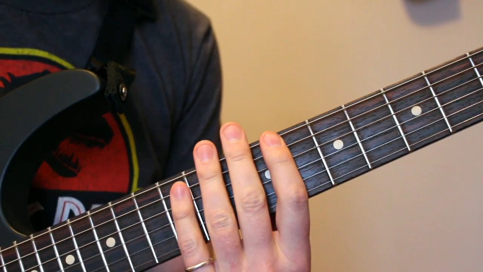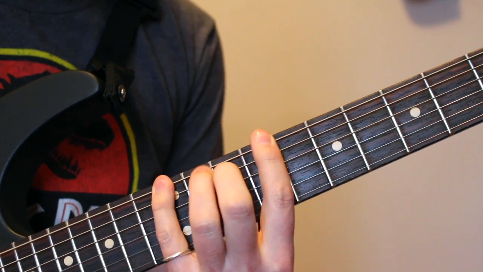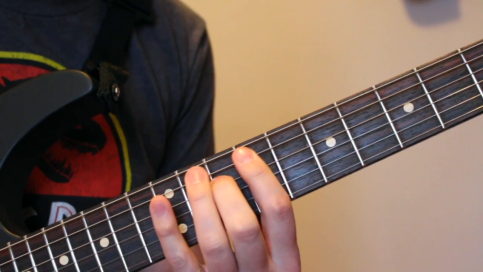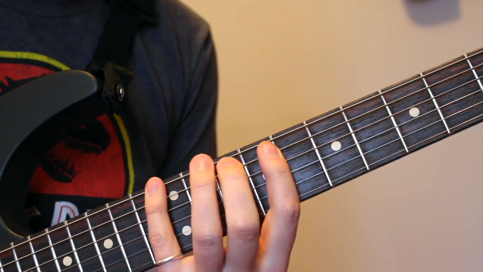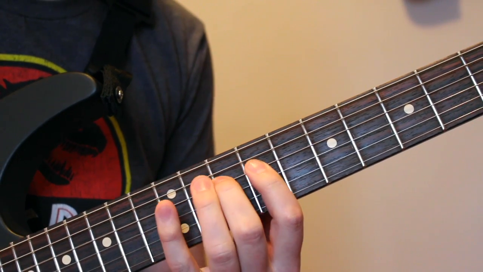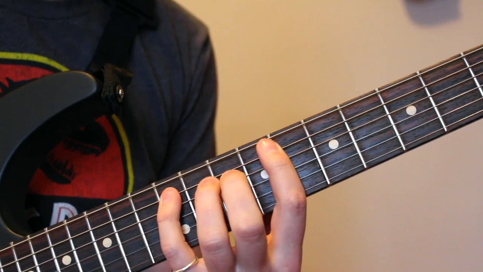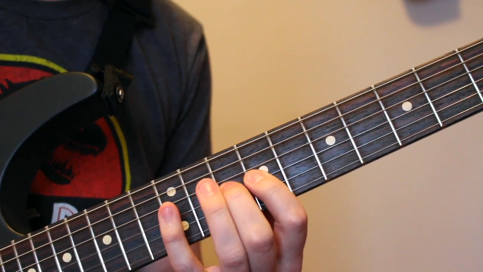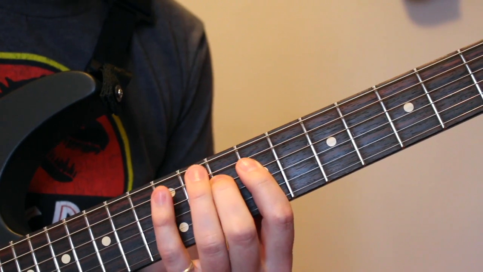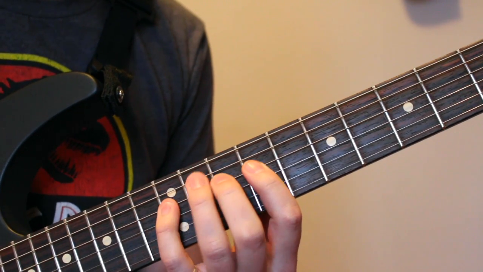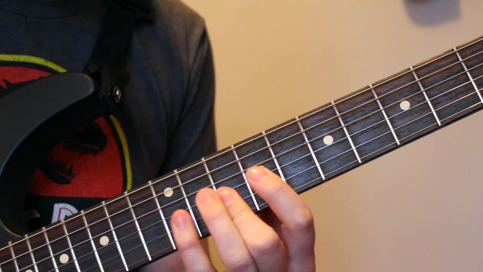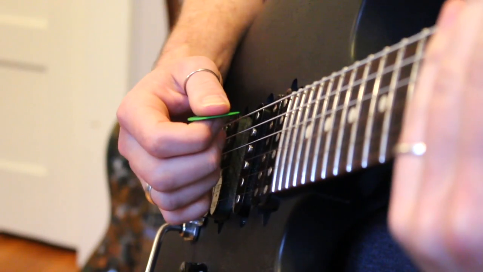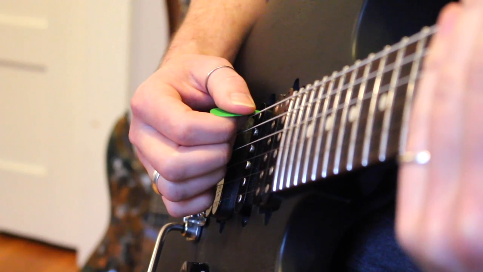Let's check it out again here. Starts with C major 7 and walk. D minor 7 and a walk, E minor 7 and a walk, F major 7, G7, A minor 7, B minor 7 flat 5, and root. And like I mentioned, this lick will be completely alternate picked over here in the picking hand.